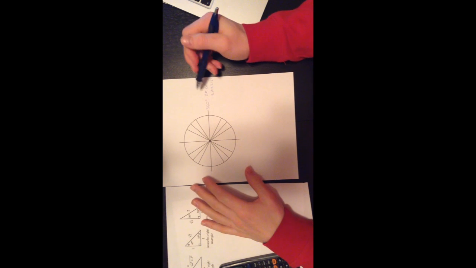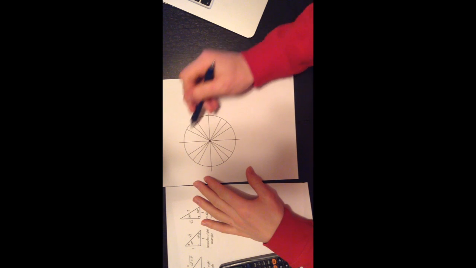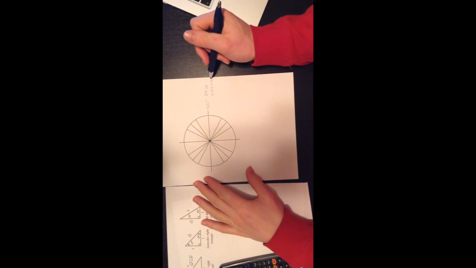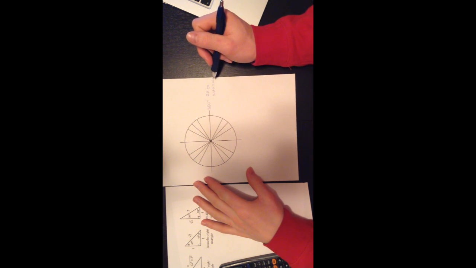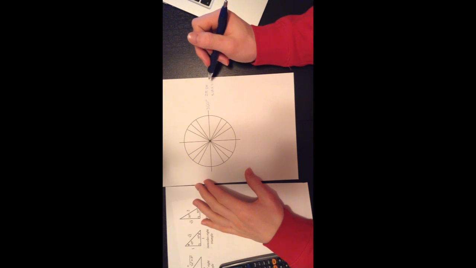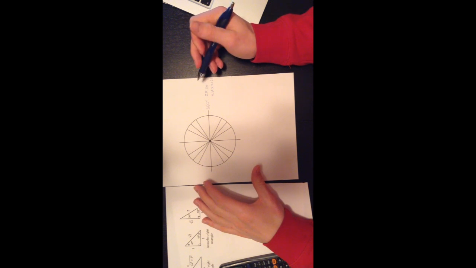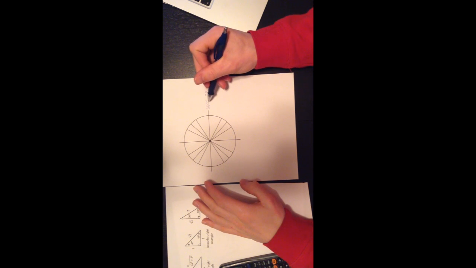The other way is in radians. So this would be 2 pi, or 3.14 times 2. That gives us 6.28. The reason that there are two different forms is that radians gives you an accurate measure of the actual length, where degrees does not give you that.